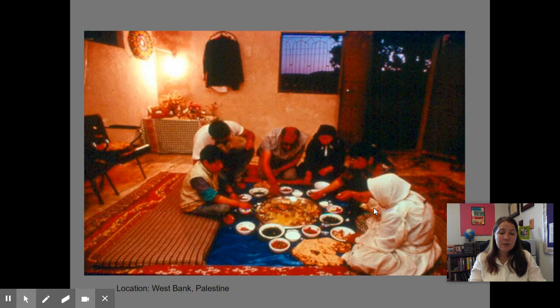In this slide, we see a Palestinian family sharing breakfast at dawn, which is right when the sun's about to come up. And the time that they are sharing their breakfast is during a Muslim holiday called Ramadan. Muslims show devotion to God. It's called Allah when you say it in Arabic. During a month in their calendar called Ramadan.